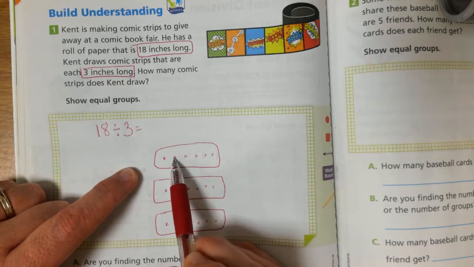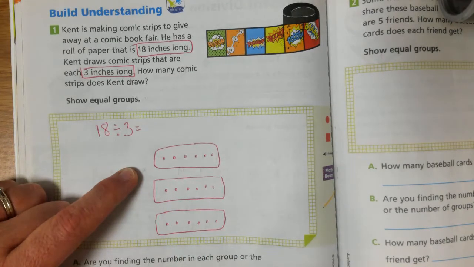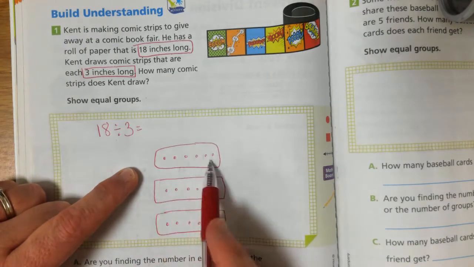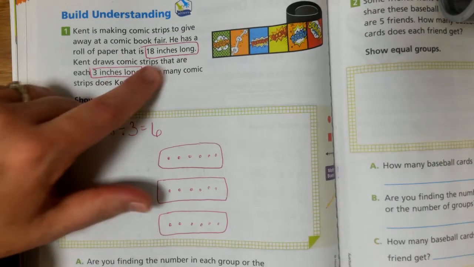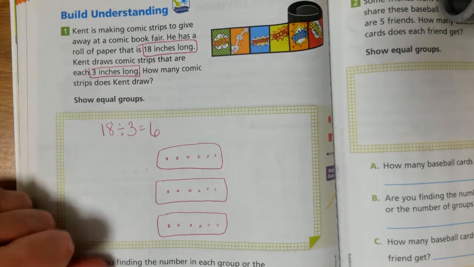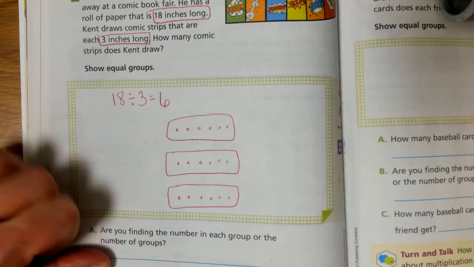So there are 6. So he could do 6 comic strips on his 18-inch long paper because each comic strip will be 3 inches long.